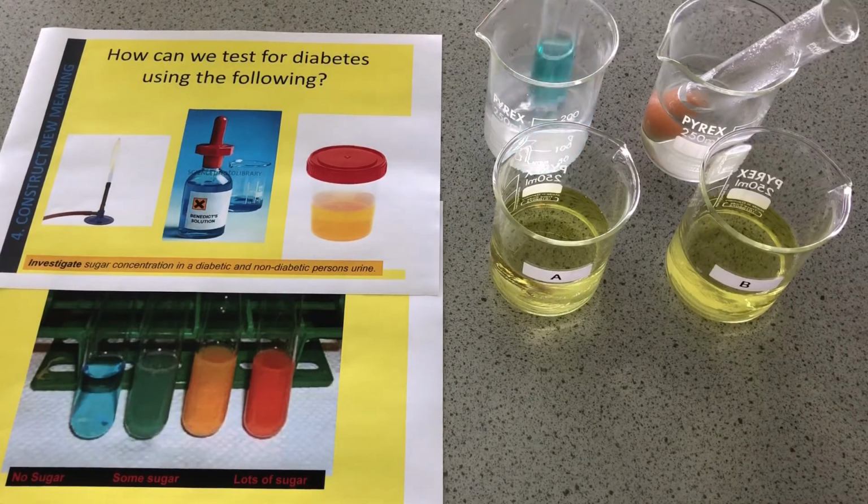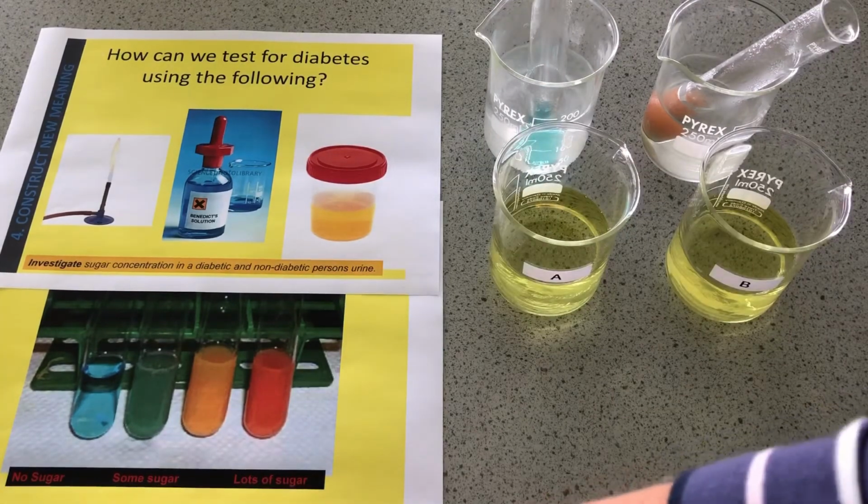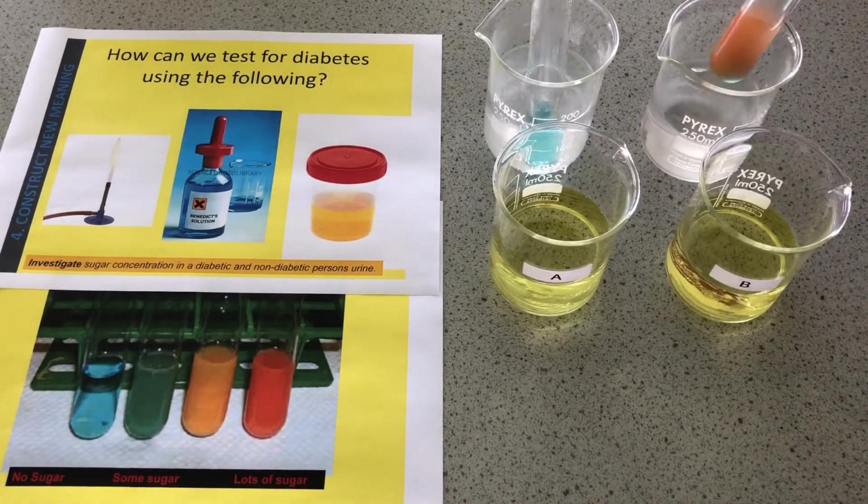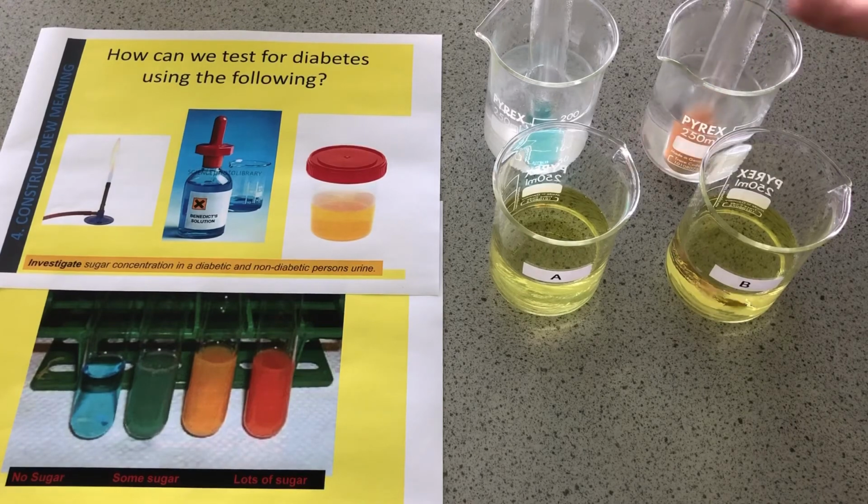So here we've got the same colour as the original Benedict's, the blue colour, so that's telling us from our guide here that there's no sugar in that one, and this one has gone that orangey colour on top, a little bit of green still underneath, so there's definitely sugar in that urine. This person, person B, is the diabetic.